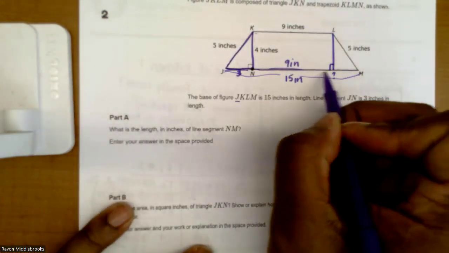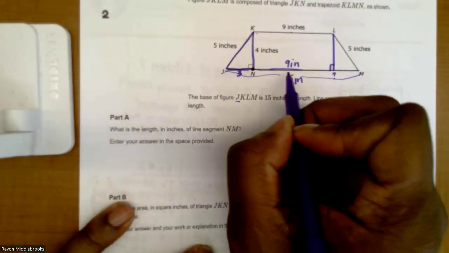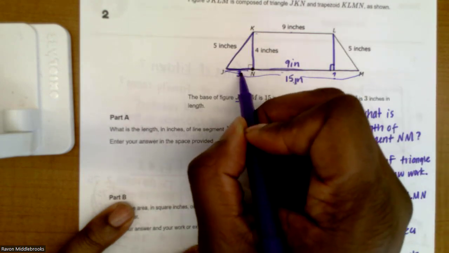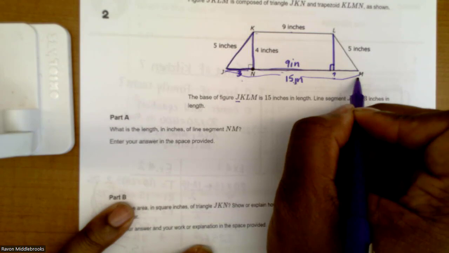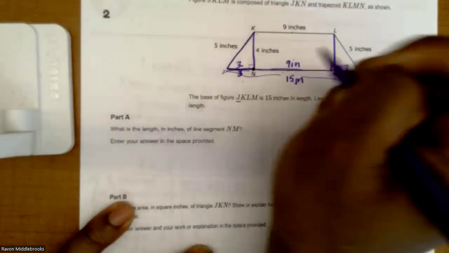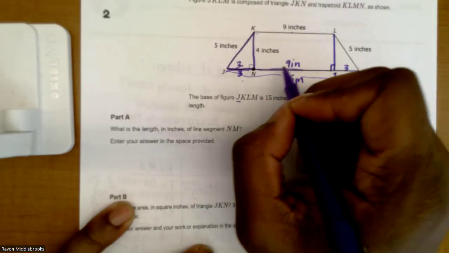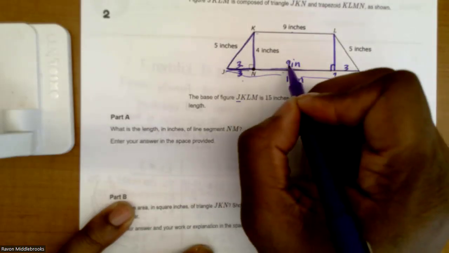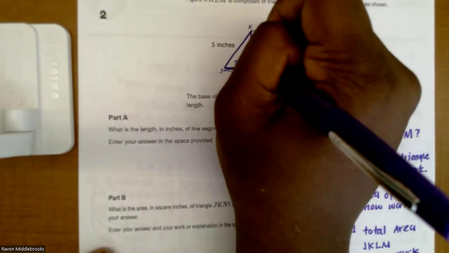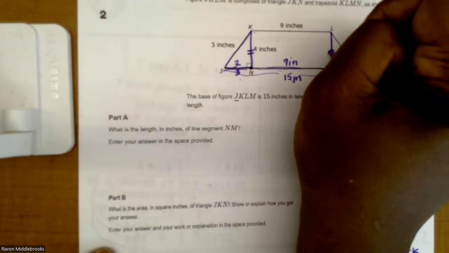I know the total is 15, and I know this is 9. So from here to here must be 3, because 3 plus 9 is 12, but all of this is 15. 3 plus 9 plus 3 is 15. That's good information. I know that this side is the same as this side.